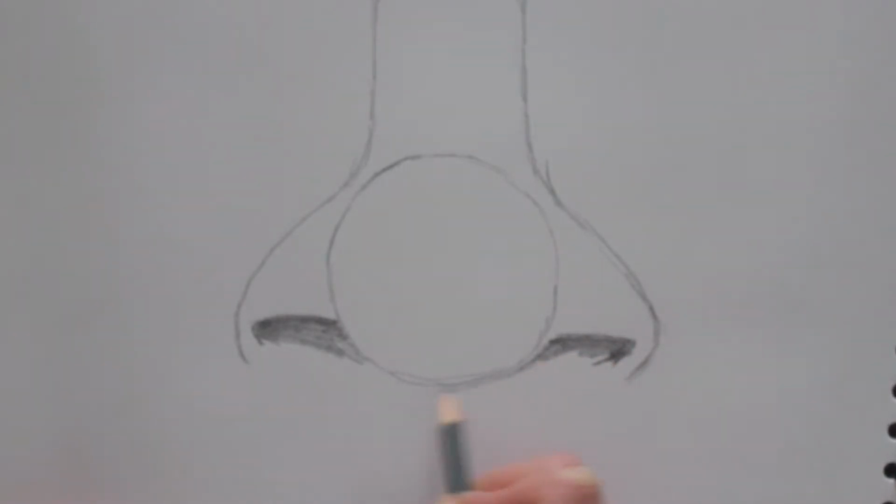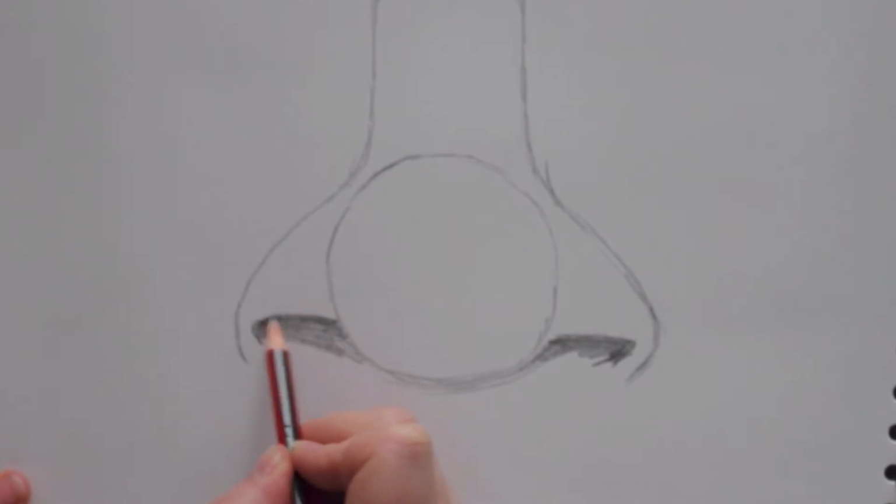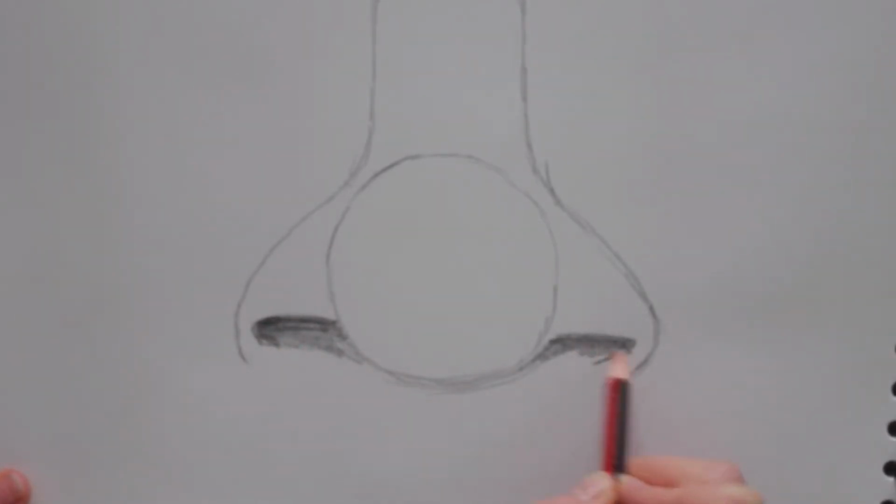Because not everybody's noses are the same, when I'm drawing mine, my nose is really round, so that's why I use a circle. Sometimes you may want to do it where you're actually drawing a rectangle hanging down for the centre bit. That's if somebody's got really angled features, but for now we'll just start off by drawing it this way and keep it nice and simple.